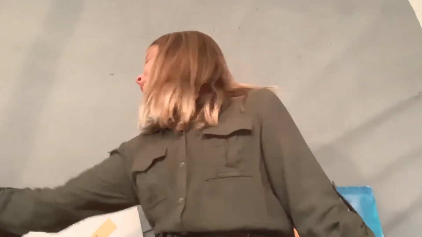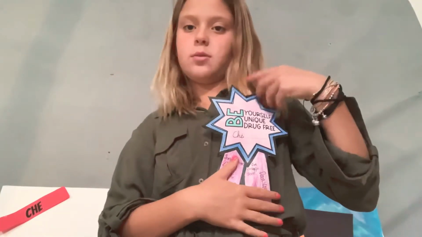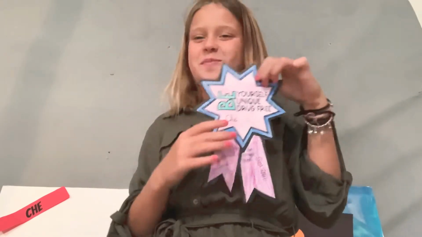And so that was pretty easy. It only took me like 3 minutes to complete that. It was a school assignment because we were practicing our cursive. I can show this. So this is a badge. It's a really big one. Oh, it's not a badge. It's just made out of paper.